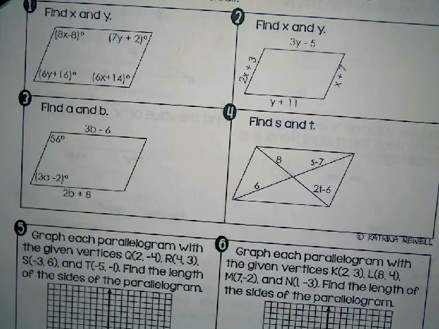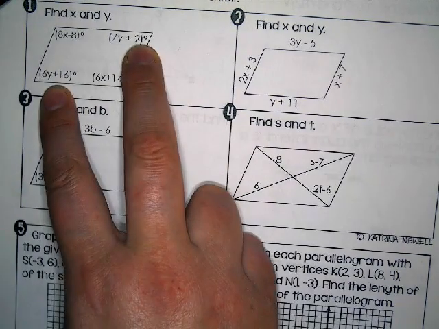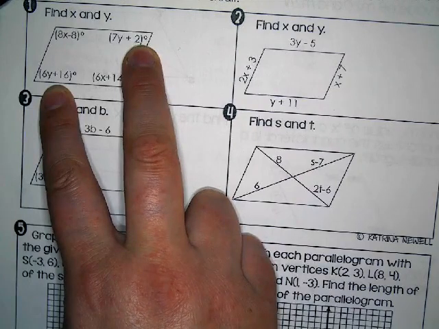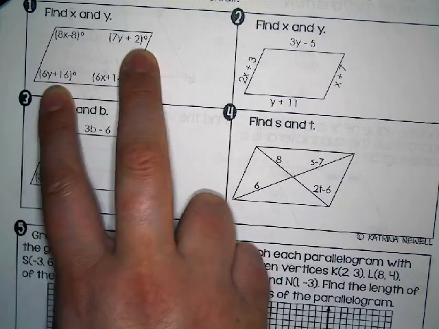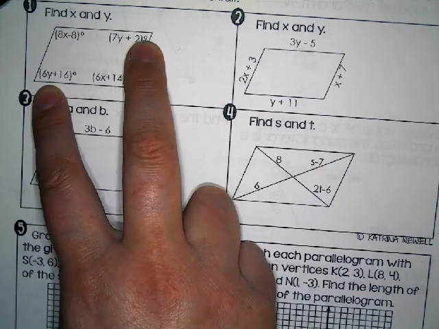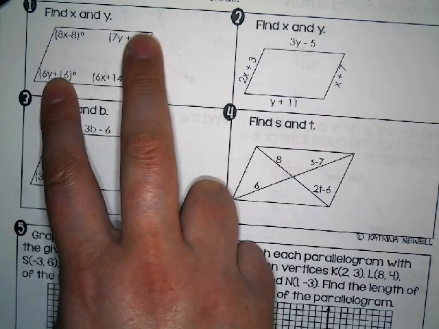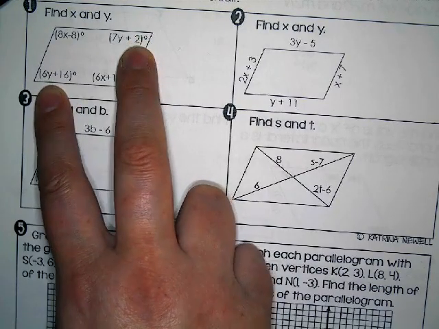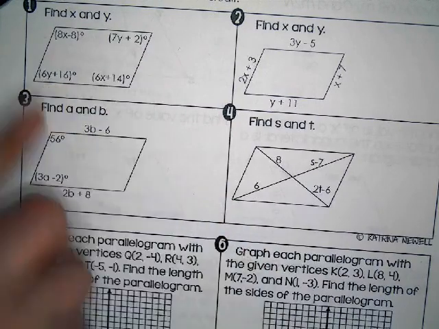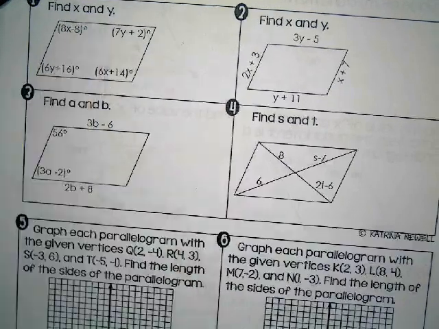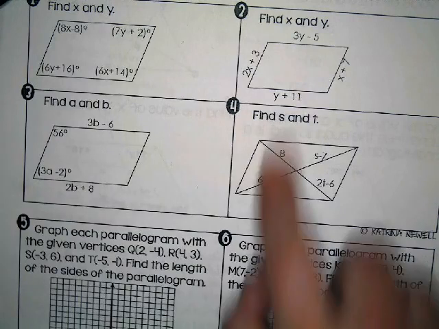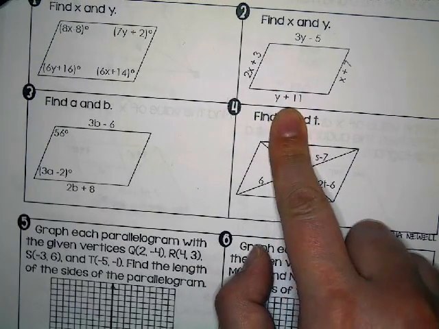We're going to say the opposite angles are congruent, because these are the ones that have the same variable, right? So we can find x and y. What about with this one? Opposite sides are congruent, so we can find x and y.